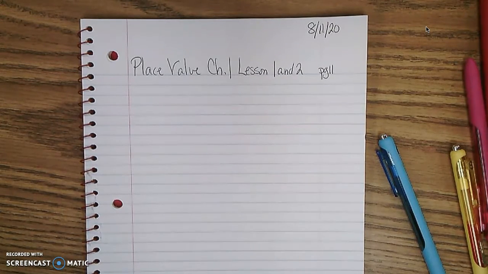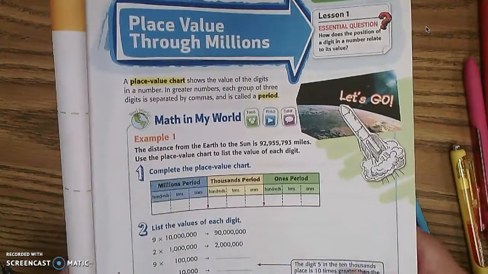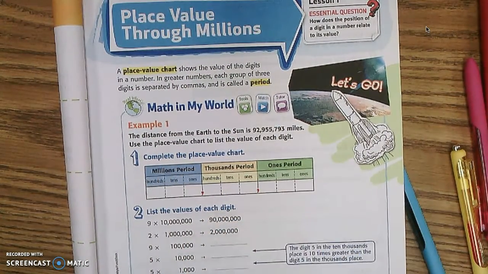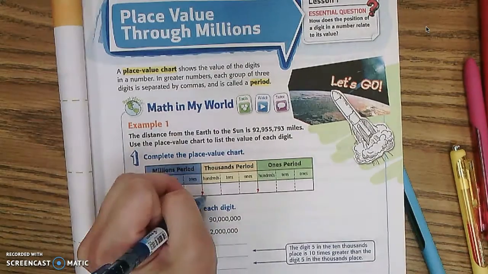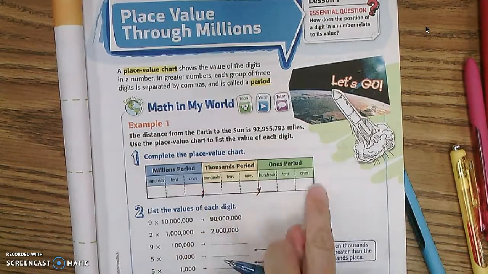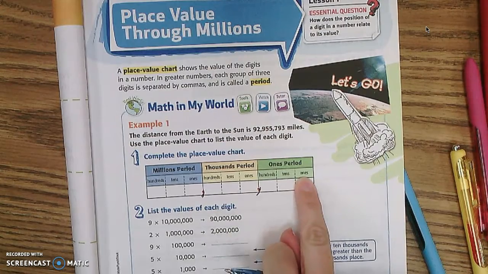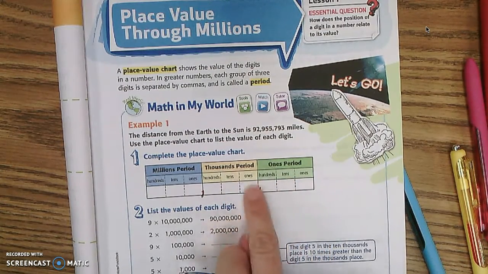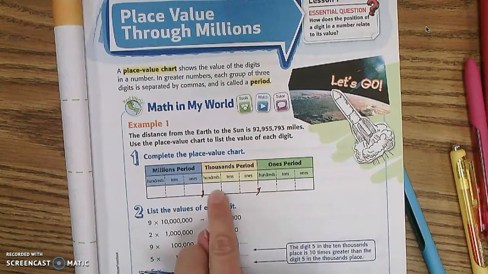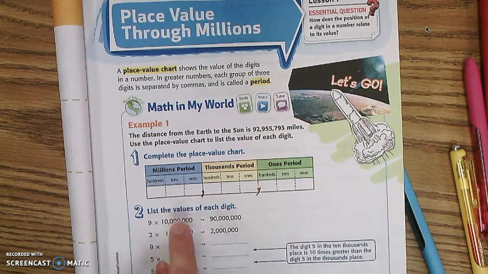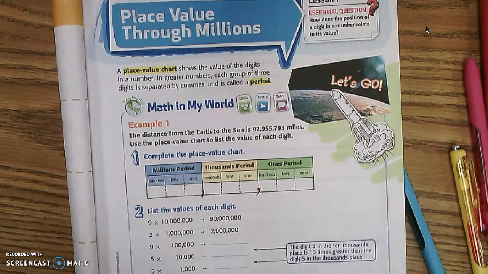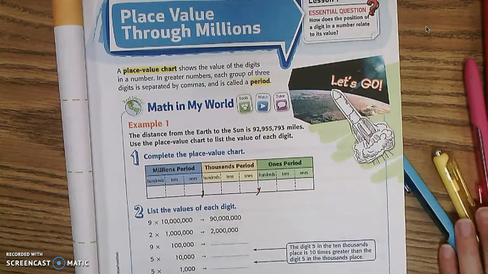So we're looking at place value, and the first thing I want you to really look at is this place value chart. Each of these colored sections is what we call a period, and a period is where the commas separate. The ones period has 3 sections: the ones, the tens, and the hundreds. The thousand period has the 1,000s, the 10,000s, the 100,000s. And the millions period has the 1 millions, the 10 millions, and the 100 millions. And it continues like that on. It's the same as you go to the left with whole numbers.